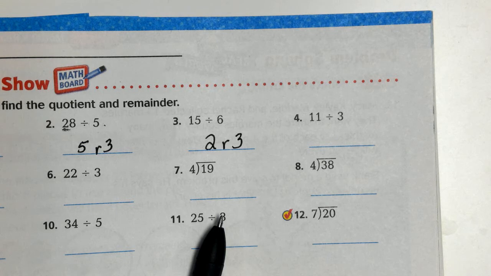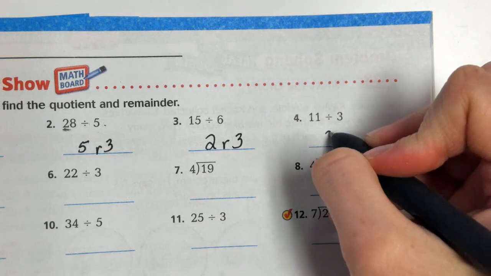All right, so you start with 11 beans, Charlie. All right, you have your 11 beans. Now I want you to divide those 11 beans into 3 groups. Okay, how many do you have in each group? 3. How many do you have left over? 2.